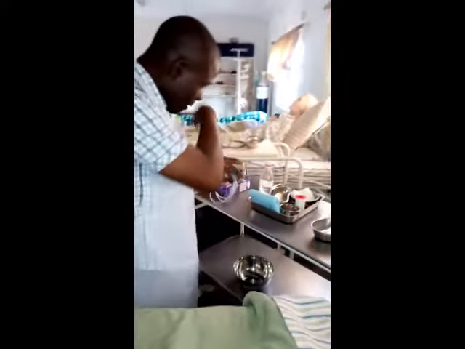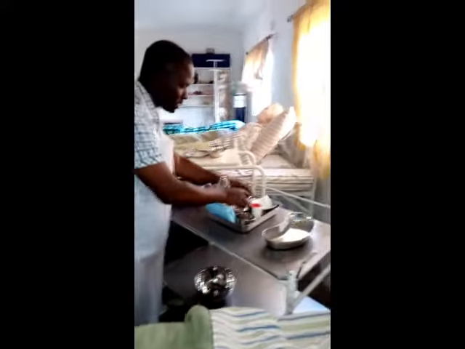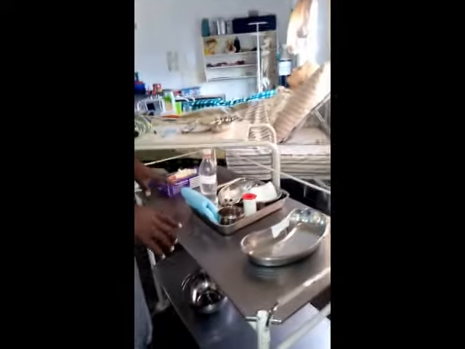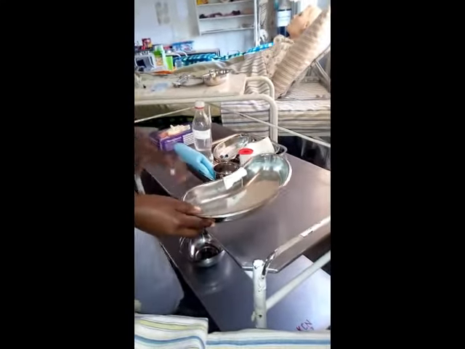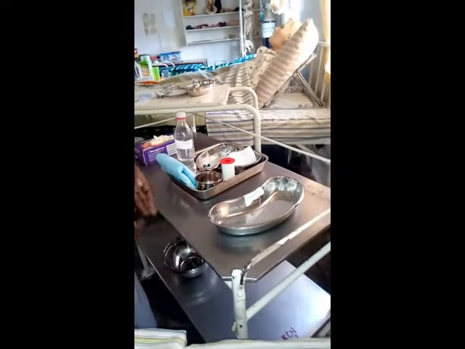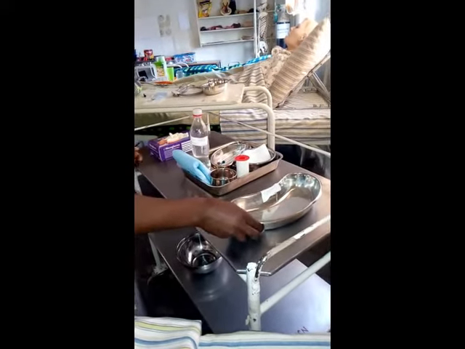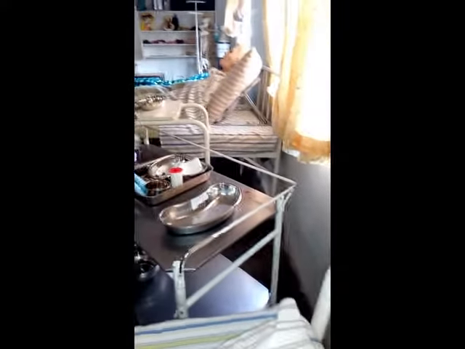Then let me introduce this trolley so that you understand it. On this trolley, we have this receiver. In this receiver, we're going to discard used items, for example used gloves or used swabs. So that's the use. Then we've got cool boiled water.